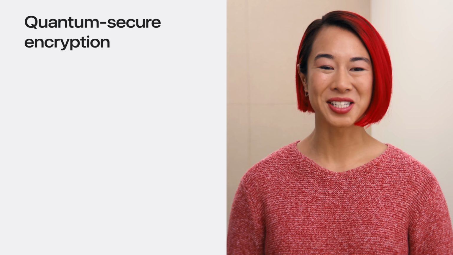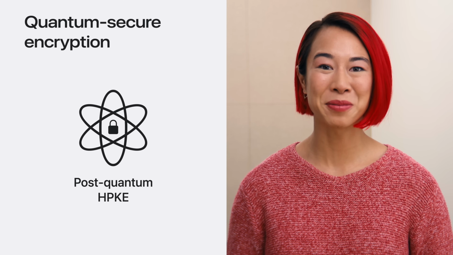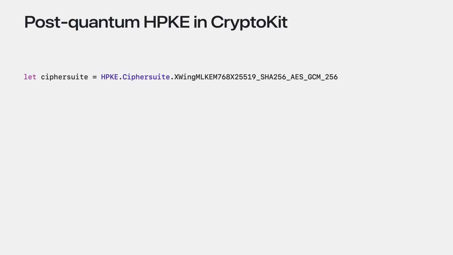Starting in iOS 26, CryptoKit supports a quantum secure encryption API based on post-quantum hybrid public key encryption, or post-quantum HPKE for short. This is perfect for your example climbing app to migrate to protect your sensitive user data against quantum attacks. I'll go through a code sample to demonstrate how you can use this new API. The sender and receiver both define the post-quantum HPKE cipher suite from X-Wing. I'll go into more details about X-Wing after the sample code demo.